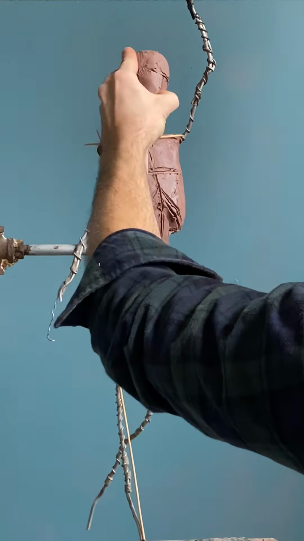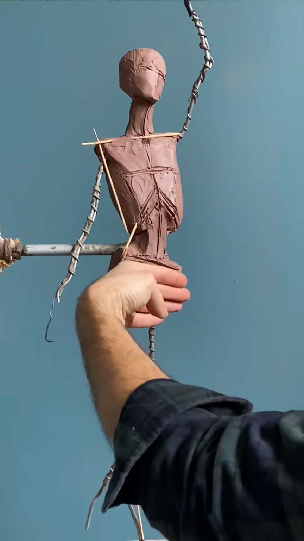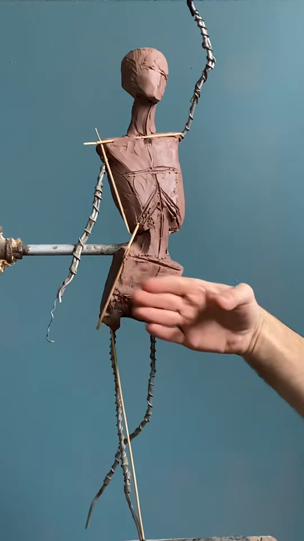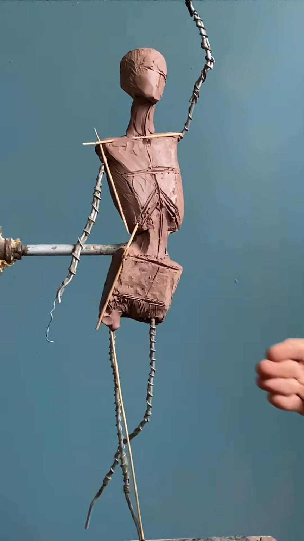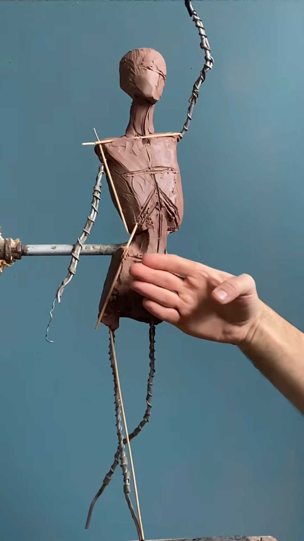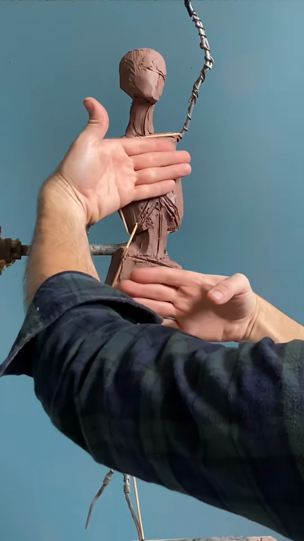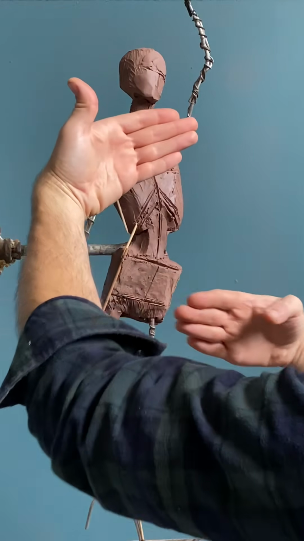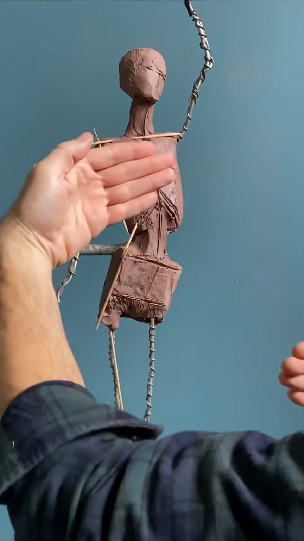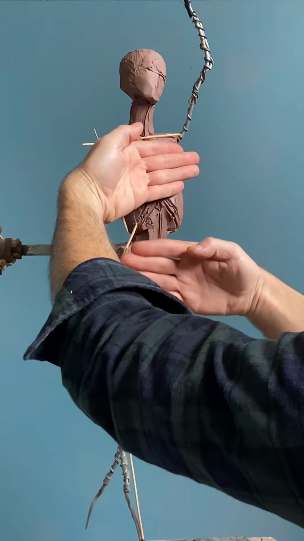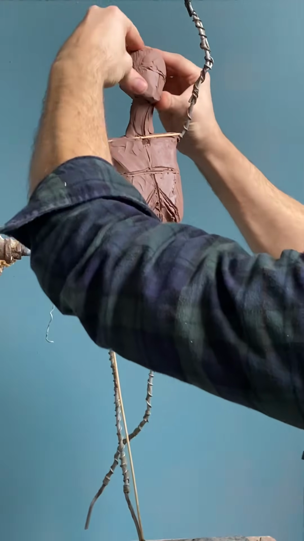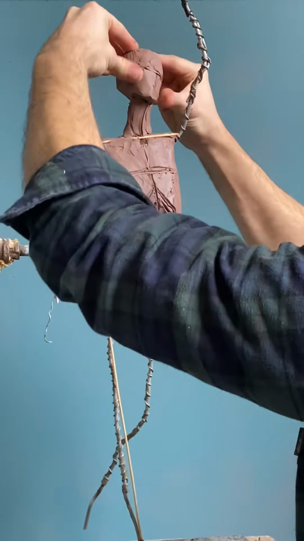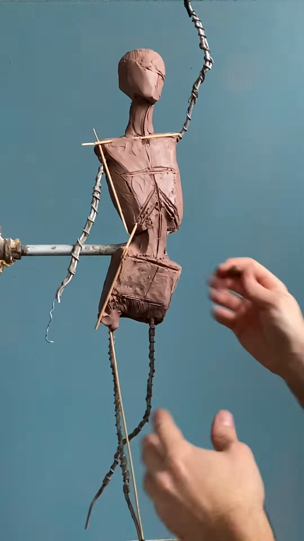So if I've got my pelvic plane facing down, to the left, I'm going to have the chest plane facing up to the right, and then I'm going to have the head facing up to the left. Now, when I say left and right, I'm talking about the figure's left and right.